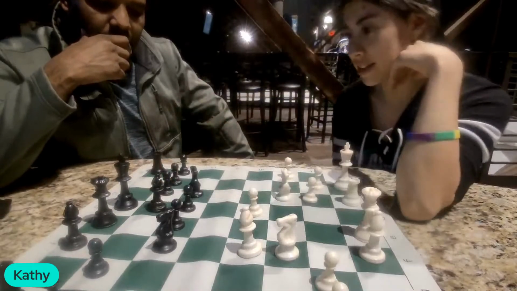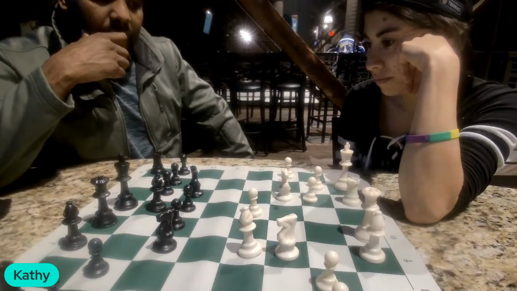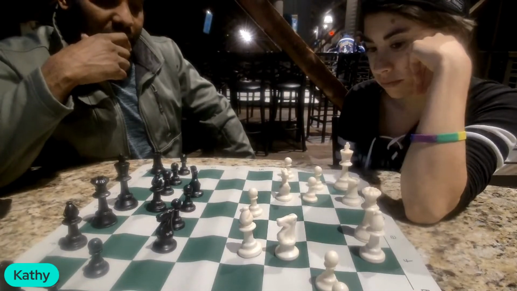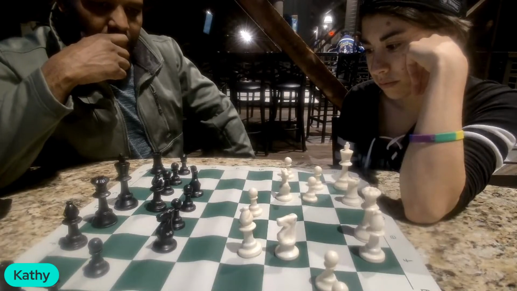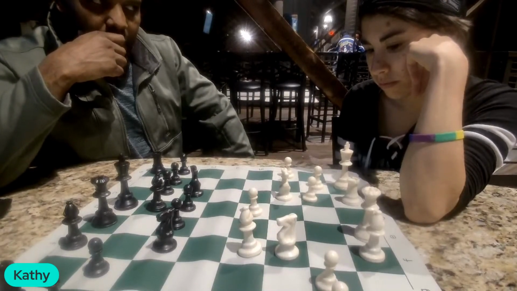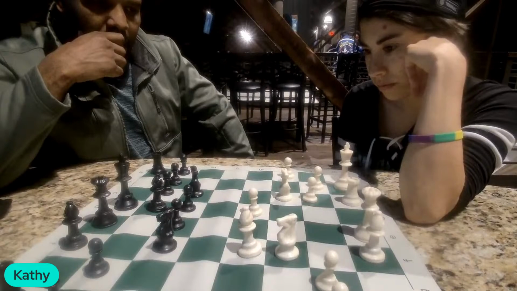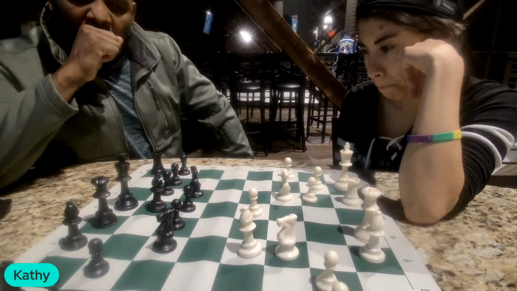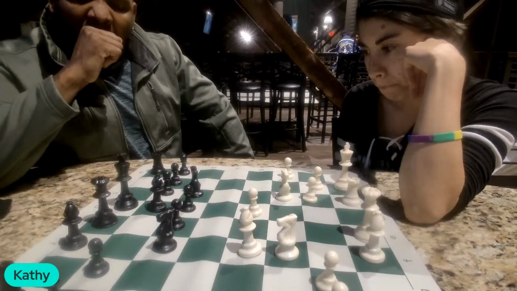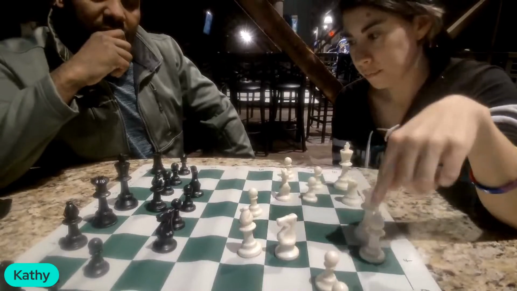I'd get my bishop out to castle. And then, what have you seen me play in this position? It's going to be one of two moves.